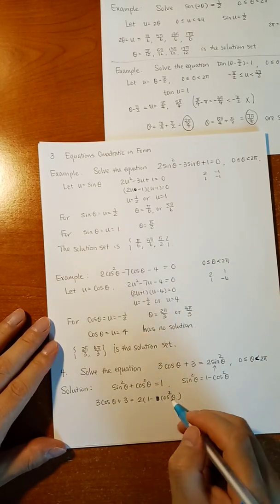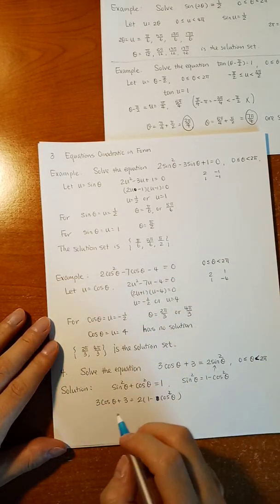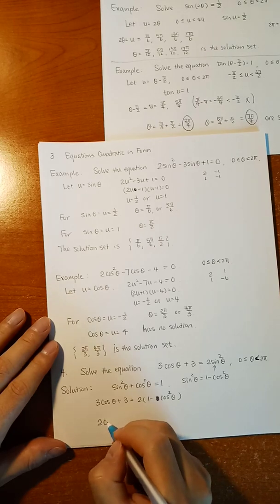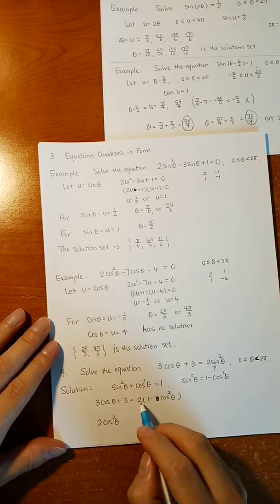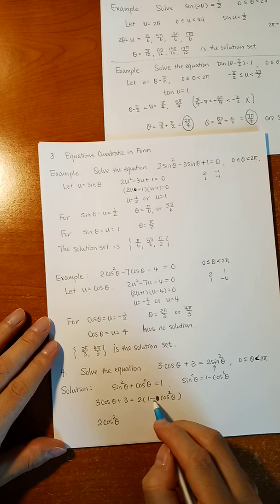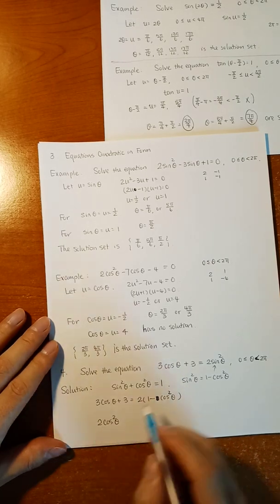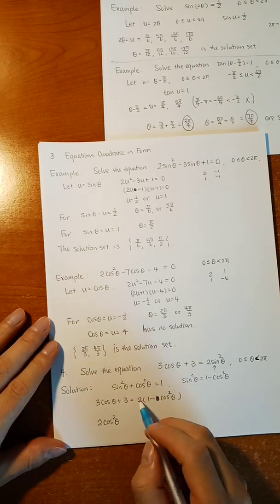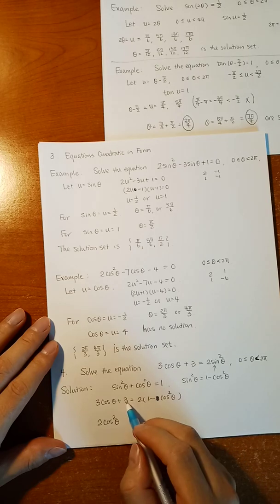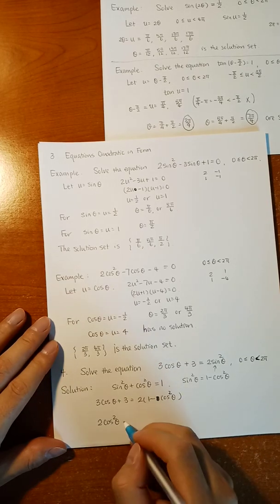You distribute this and move everything to the left side. You get 2 cosine squared theta. This is 2 times negative cosine squared, and moving to the left is positive 2 cosine squared theta. And 2 times 1 is 2. When I move it to the left side, 3 minus 2 is 1.